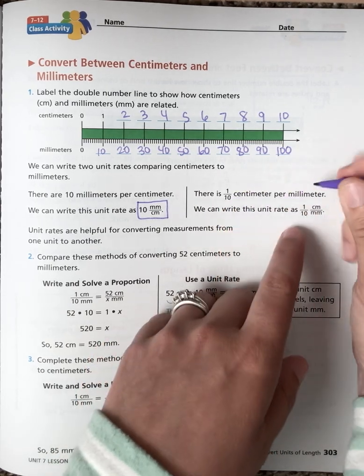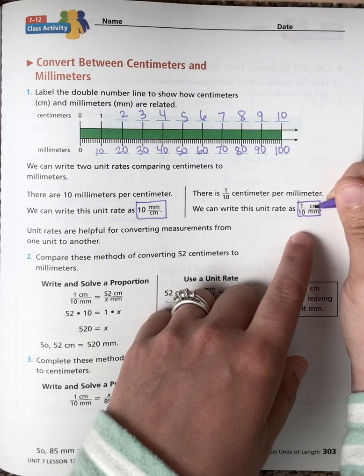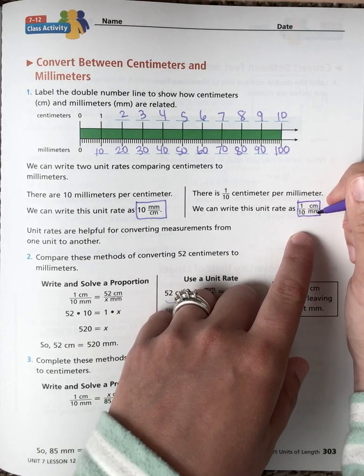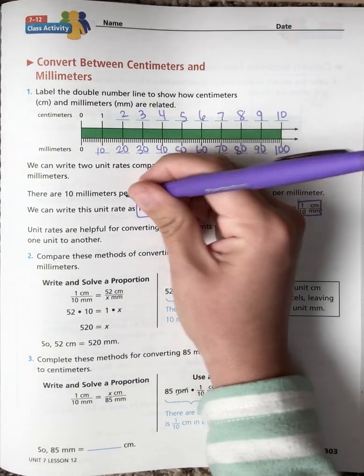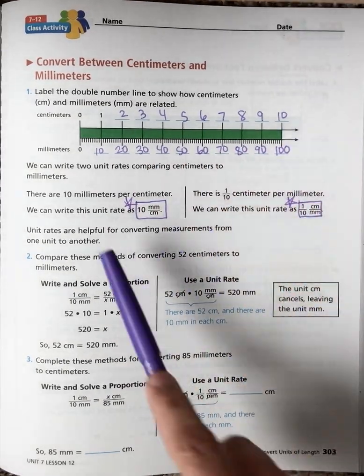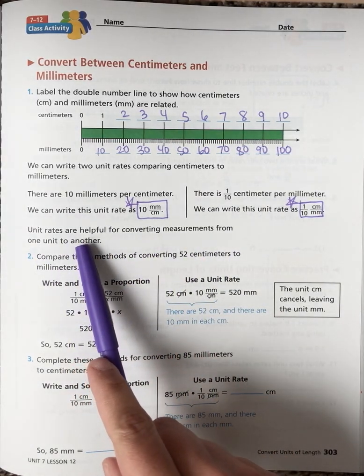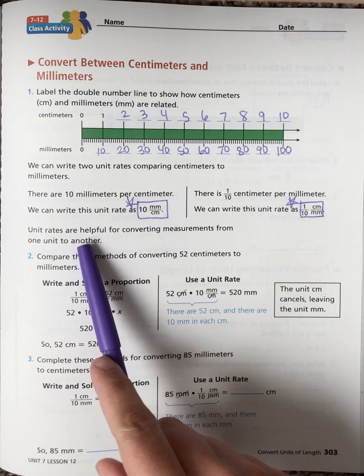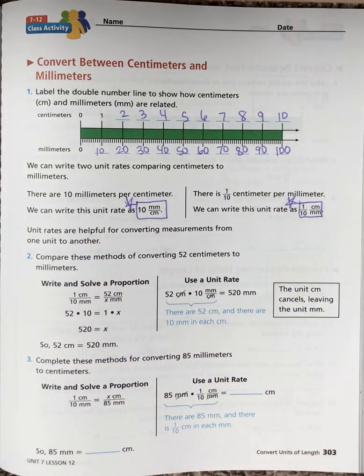We can write this unit rate as 1/10 of a centimeter per millimeter. So unit rates, I'm going to star them, they can be helpful for converting measurements from one unit to another. So we're going to show how you can use a proportion and how you can also use these new ideas of a unit rate to make some conversions.